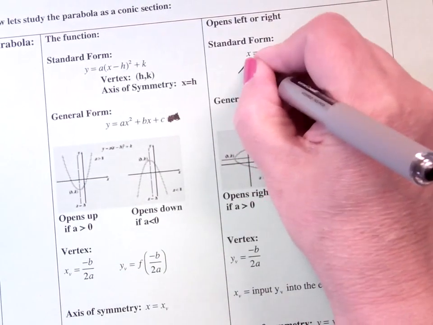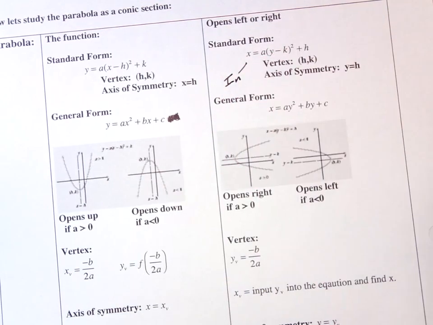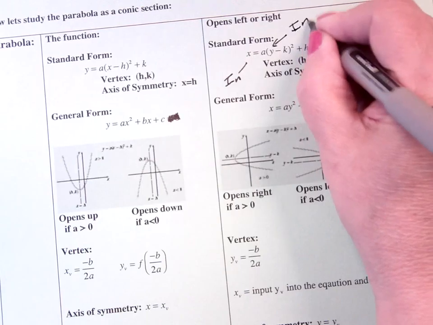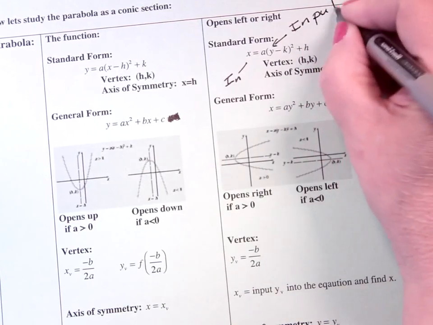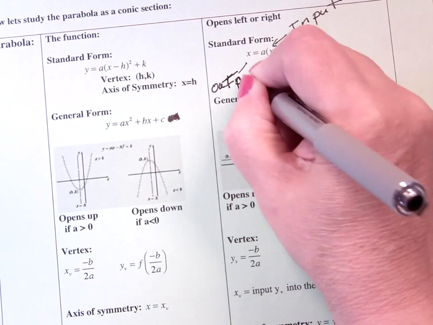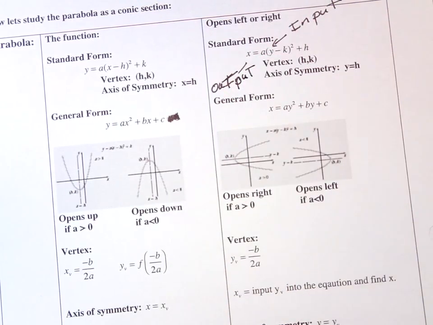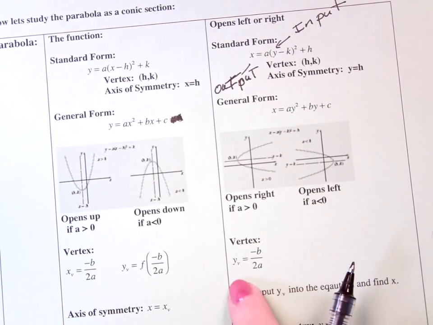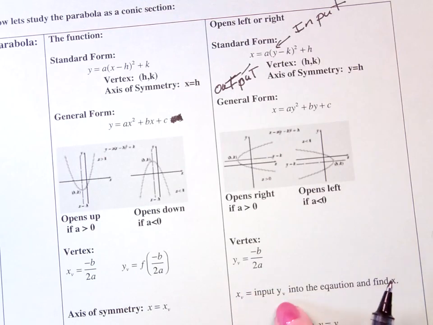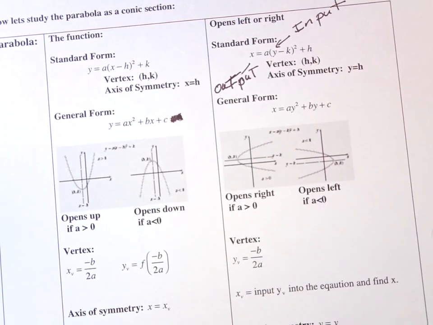His input is y, and his output is x. So you're going to input y, get out x. So once I know what the y coordinate of the vertex is, you find the x coordinate of the vertex by putting in y and getting out x.